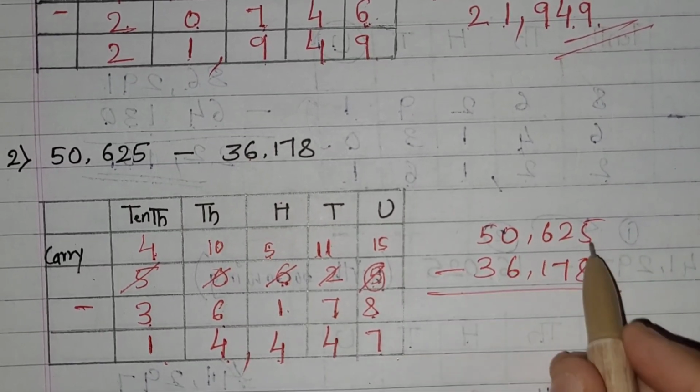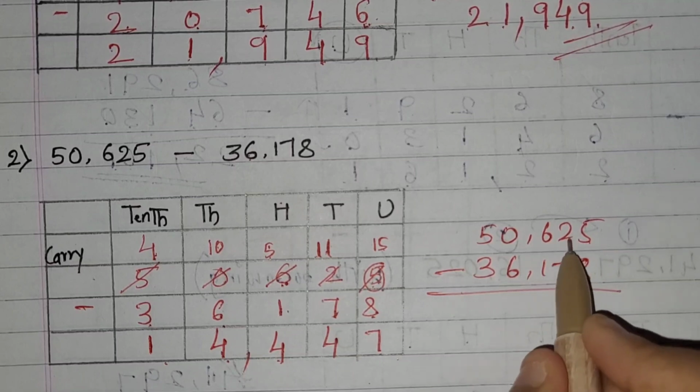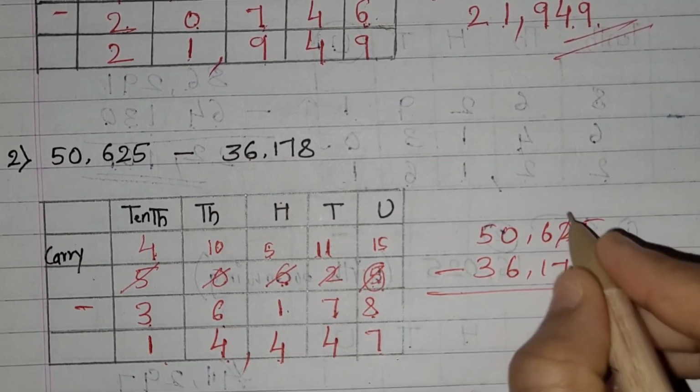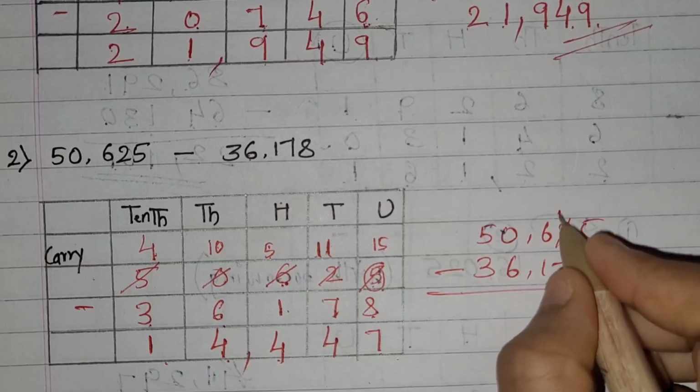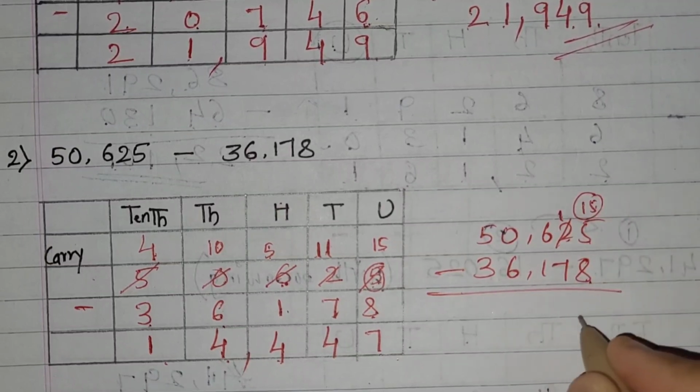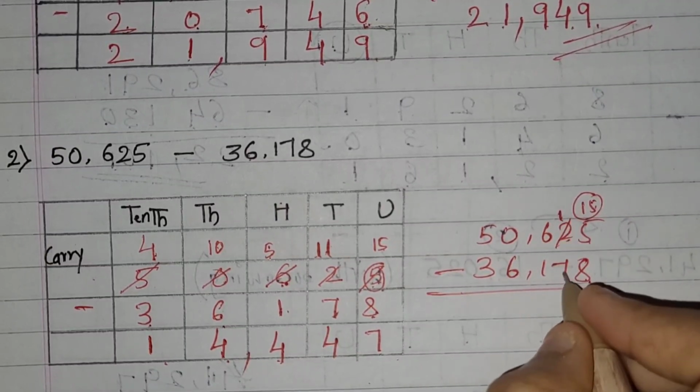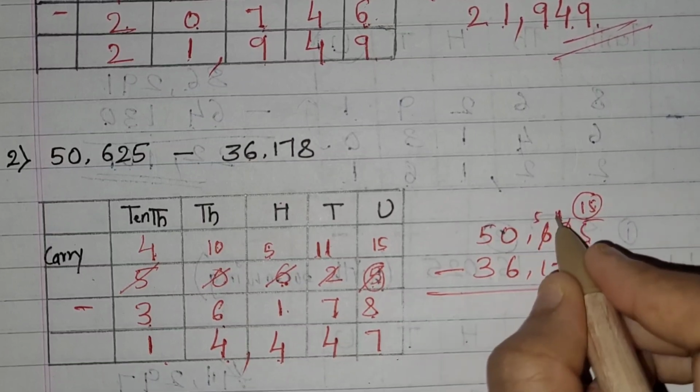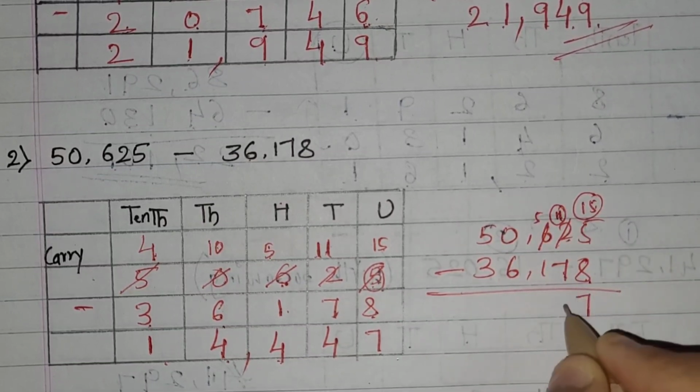36,178. So 5 minus 8. Is it possible? No, you have to borrow 1 from this place. So this will become what? 1, right? And this will become 15. So 15 minus 8 is 7. Now 1 minus 7. No, again you have to borrow 1 from this place. So this has become 11. 11 minus 7 is 4.